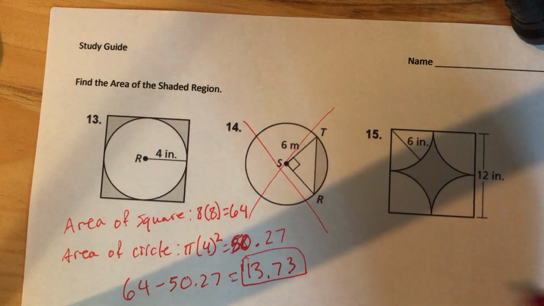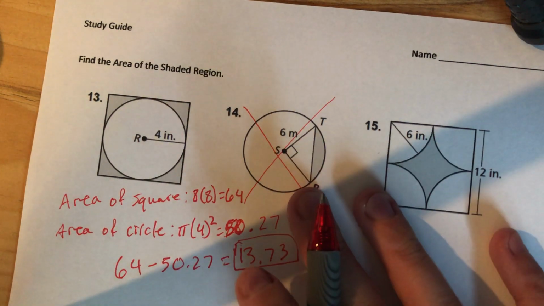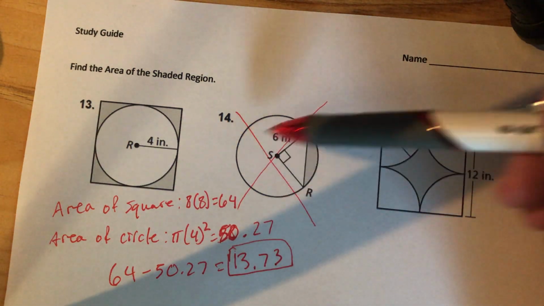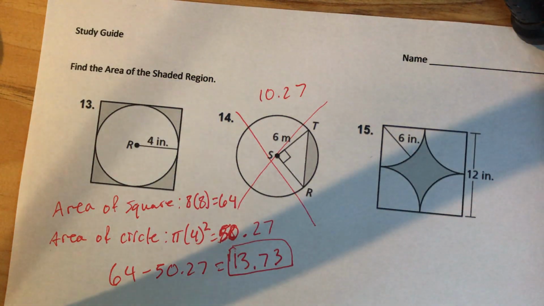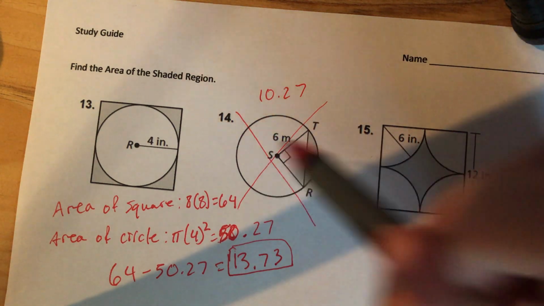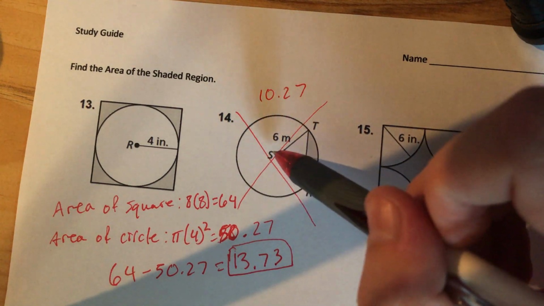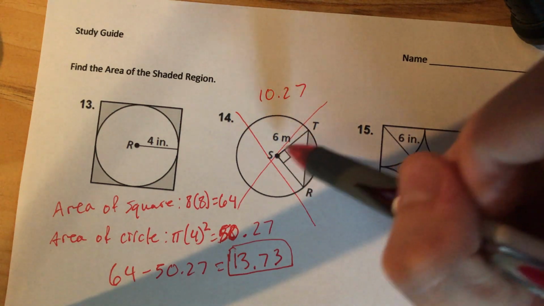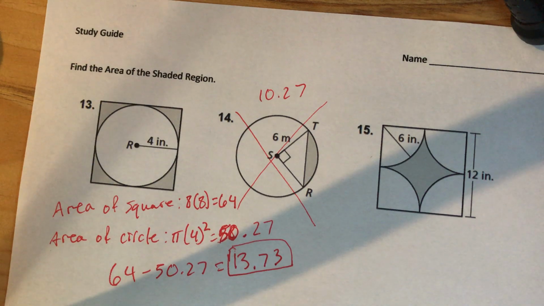If you get a negative number, that means you probably switched these two, the square and circle, so just be careful with that. Again, I'm going to skip number 14 because I'm not going to give you one like that on the test. The correct answer is 10.27. If you want to do a little challenge, you can pause the video and try it and see if you get 10.27. Basically, you would take the area of the circle, divide it by 4, so you could find the area of the 1/4 of the circle. Then you'd find the area of this triangle and subtract it from 1/4 of the circle. And that's where I got 10.27 from.